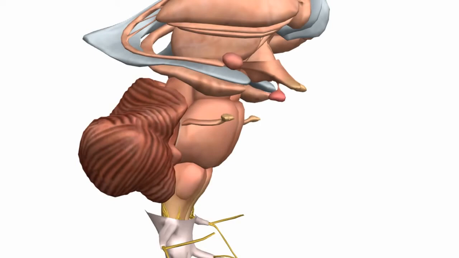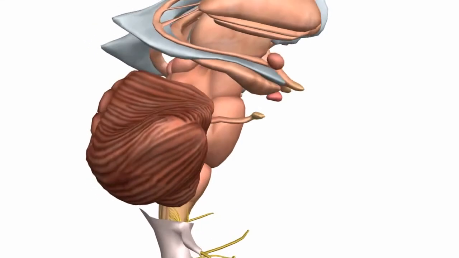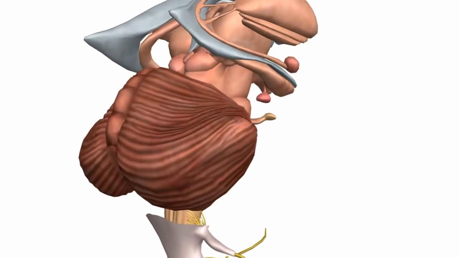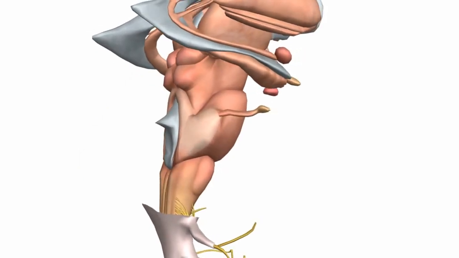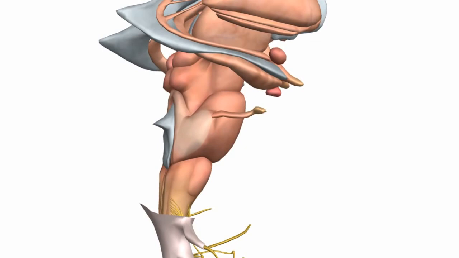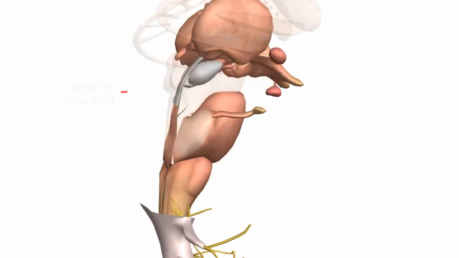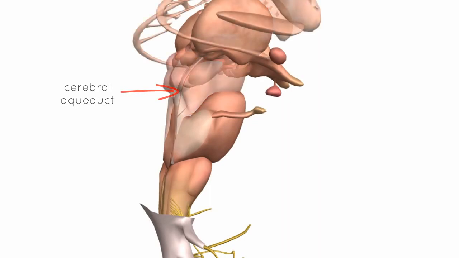If I just rotate this around, remove the cerebellum, you can see the fourth ventricle here sitting within the pons. If I fade out the brain slowly, you can see the cerebral aqueduct connecting the third ventricle to the fourth ventricle, like that.